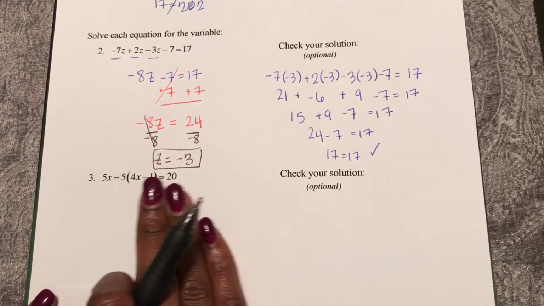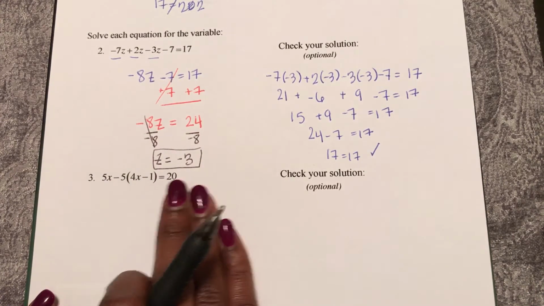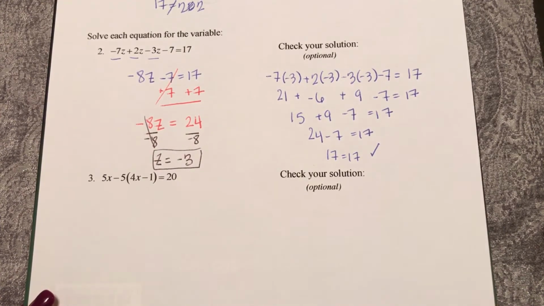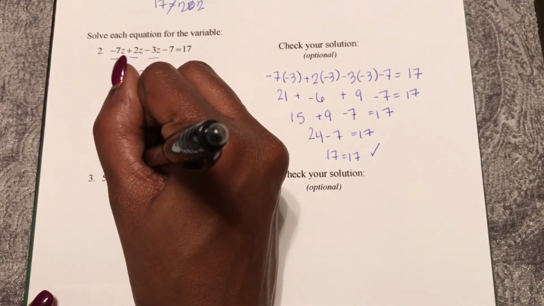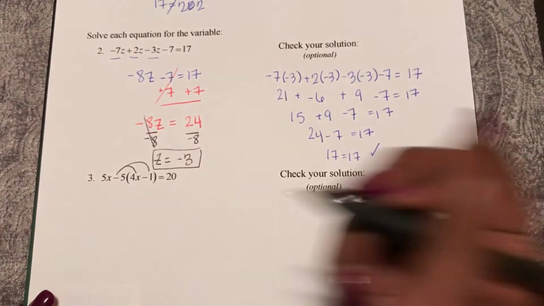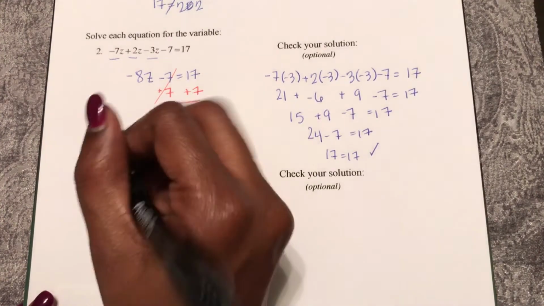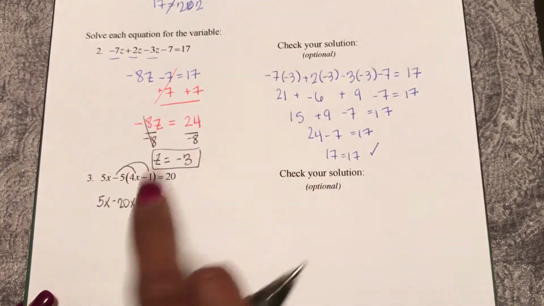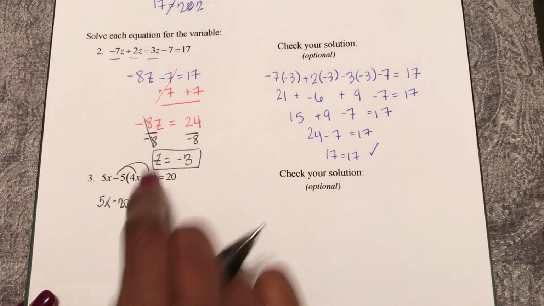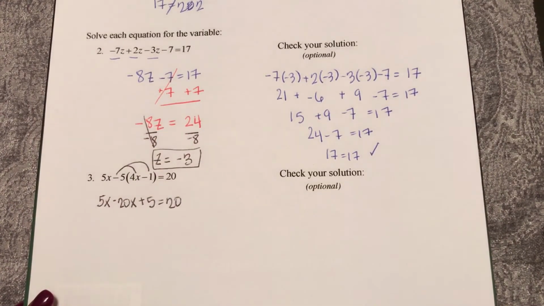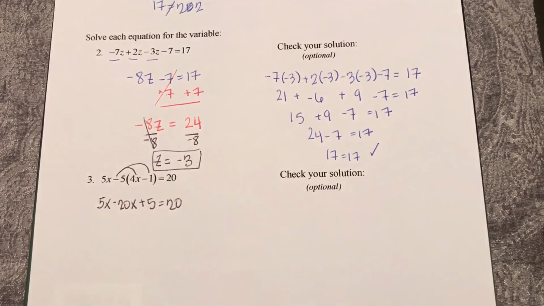So first, in this equation, my right side is pretty simplified. My left side can be simplified using the distributive property. So I'm going to distribute this -5 in here. The 5x comes down. -5 multiplied by 4 is -20x. -5 multiplied by -1 is +5 equals 20. So great, distributive property is done first.